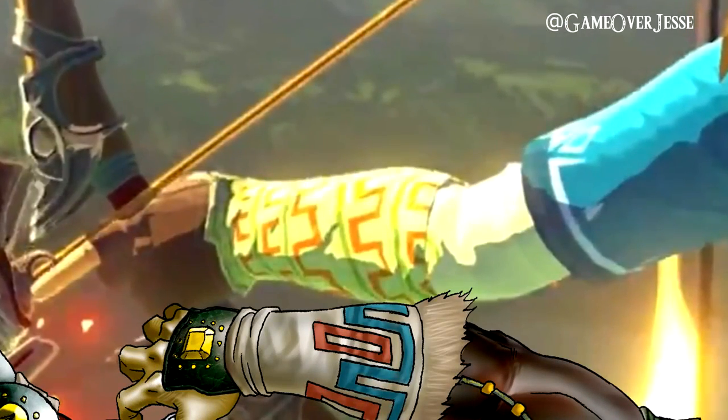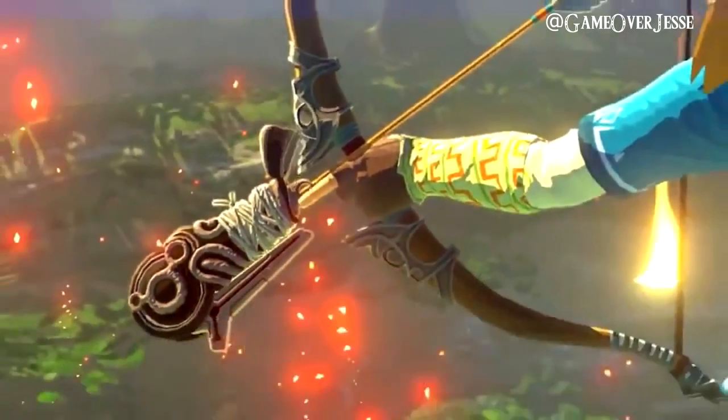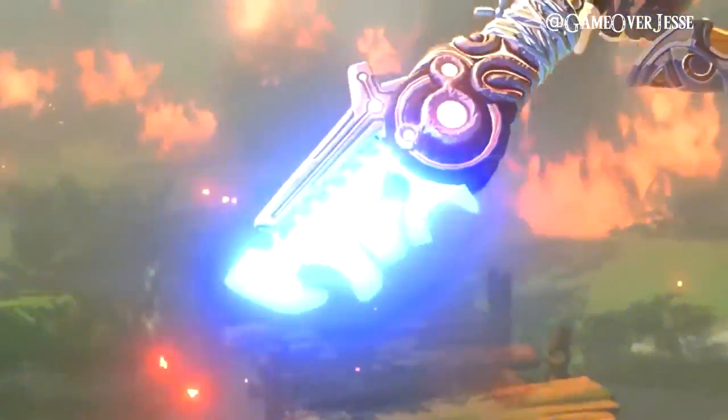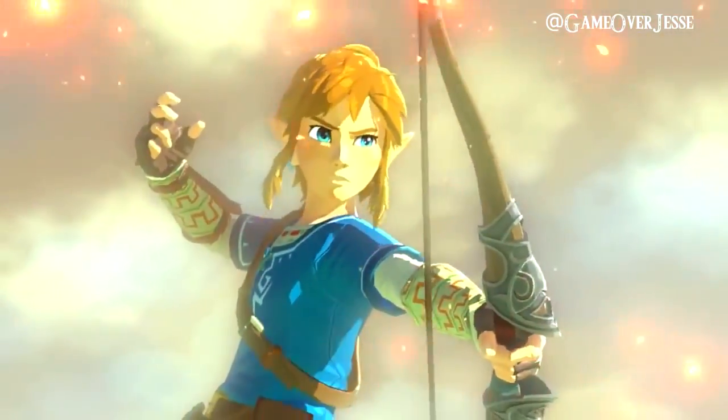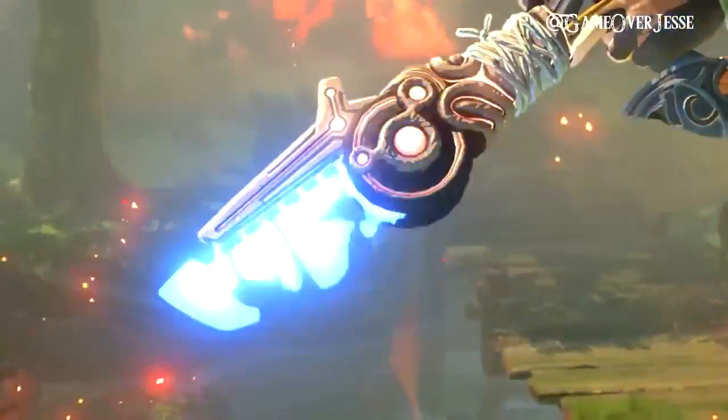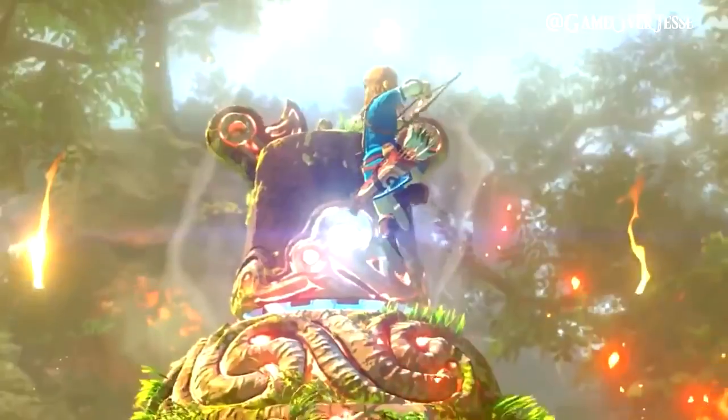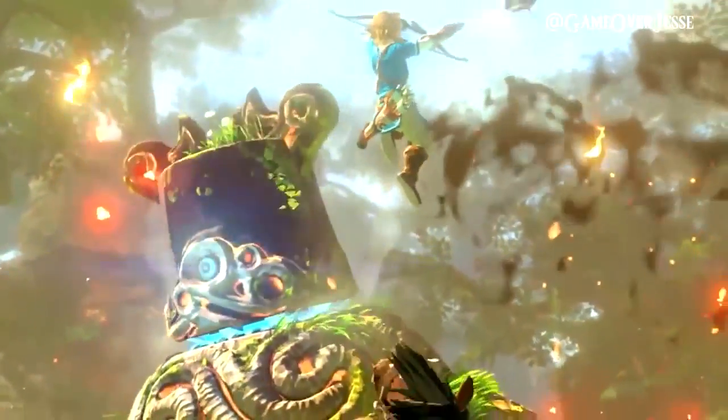We can also gather evidence to support that the Sheikah are playing a major role within this game. Link's primary use of the bow and arrow can be directed to a more Sheikah-rooted way of combat relying on stealth and precision, helping him in staying out of sight of his enemies.